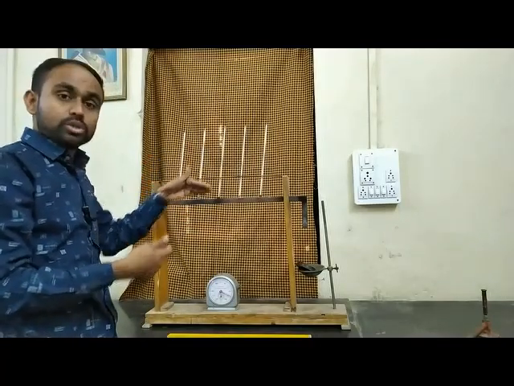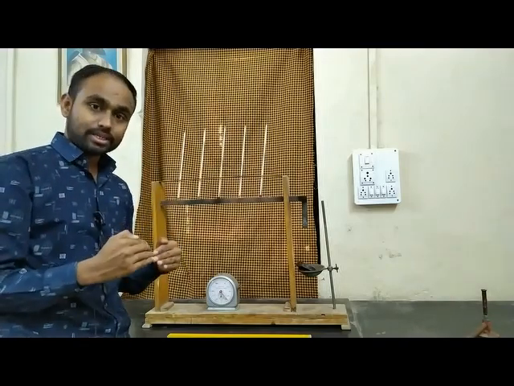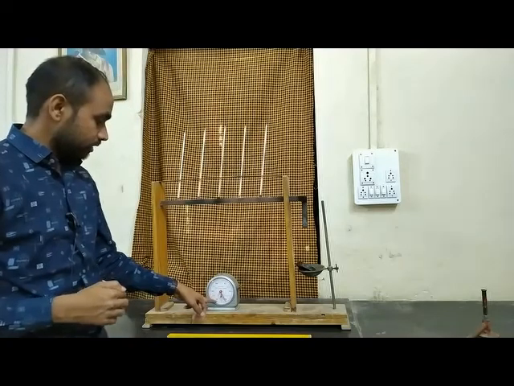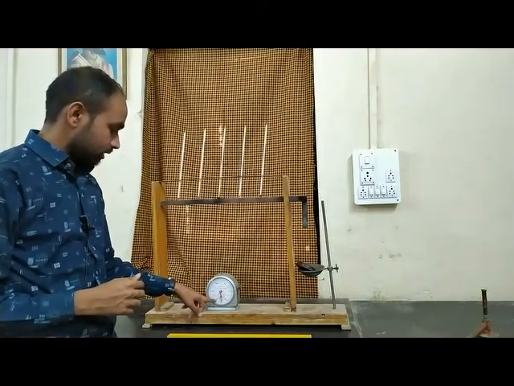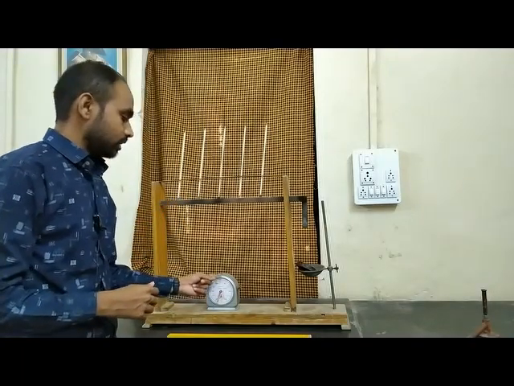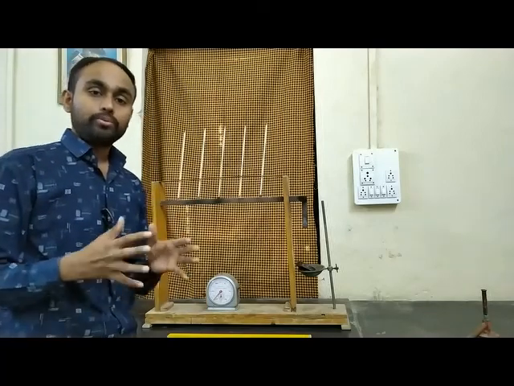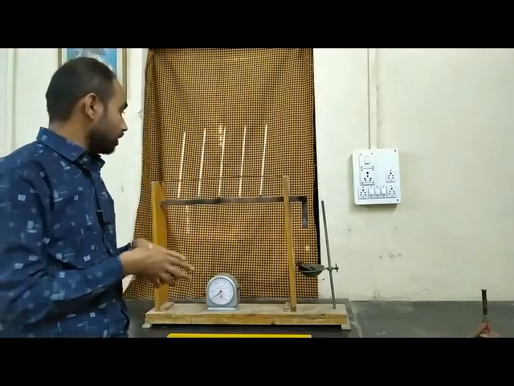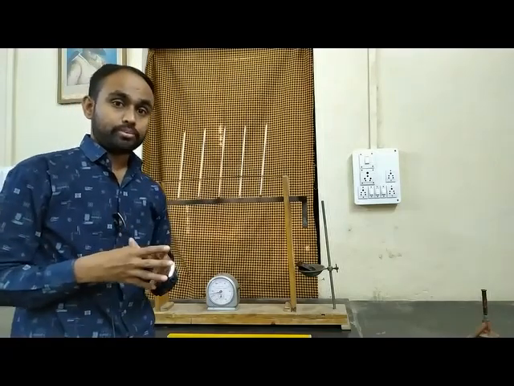Okay, after every 30 seconds, what happens? The temperature now starts decreasing. The heating has been stopped. So the temperature decreases, and for each and every 30 seconds you have to note down the reading. So for the first 30 seconds, note down the reading. Again at 60, then 90, then 120, and so on. Up to what temperature do you have to note down the reading? Up to the room temperature.